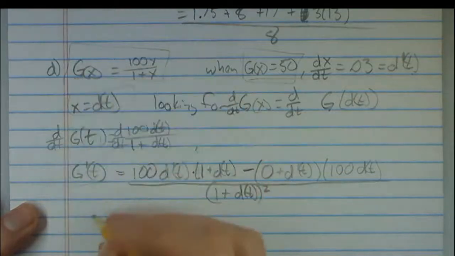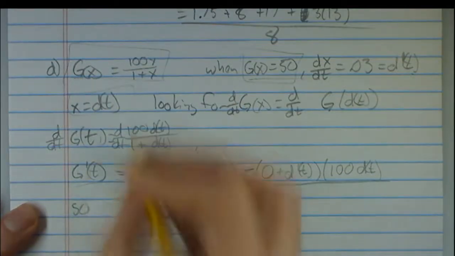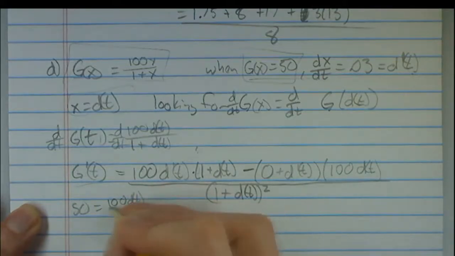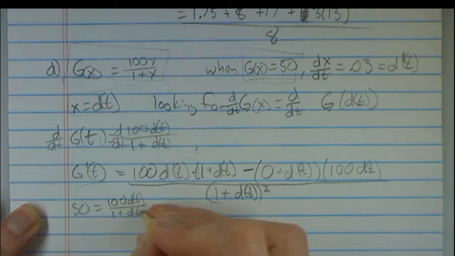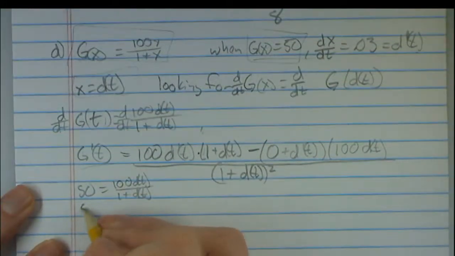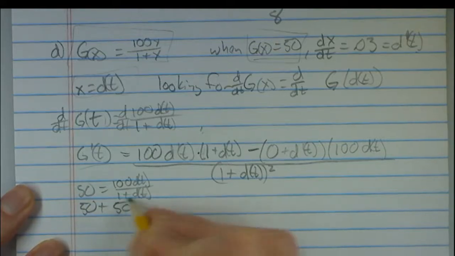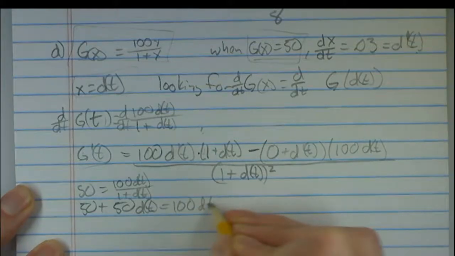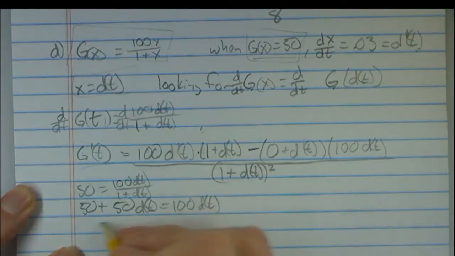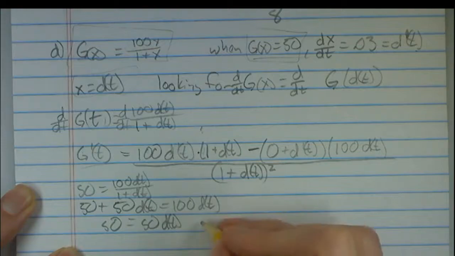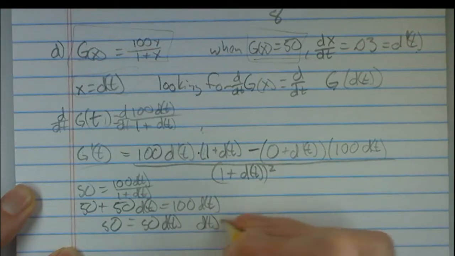Okay, so this is the height. The height is 50, and this is 100 d of t over 1 plus d of t. Multiply by 1 plus d of t, we have 50 plus 50 d of t equals 100 d of t. Subtract 50 equals 50 d of t. So when the height is 50, the diameter is 1.